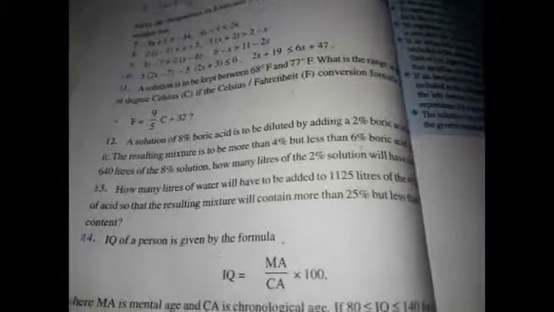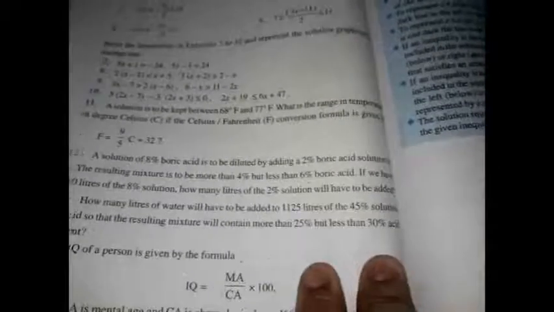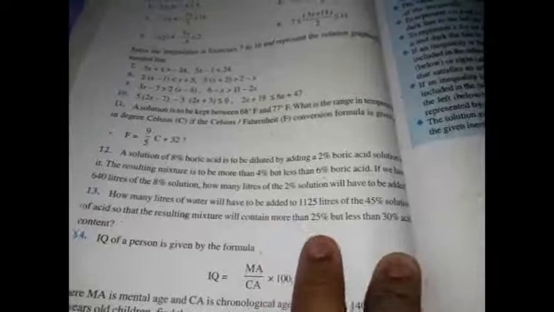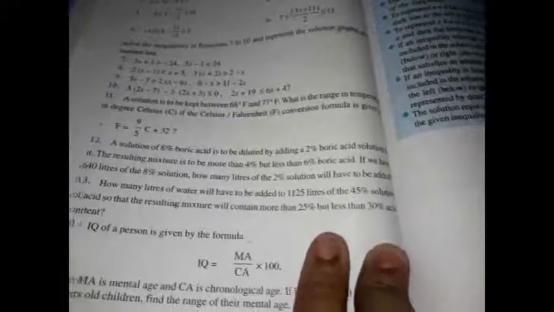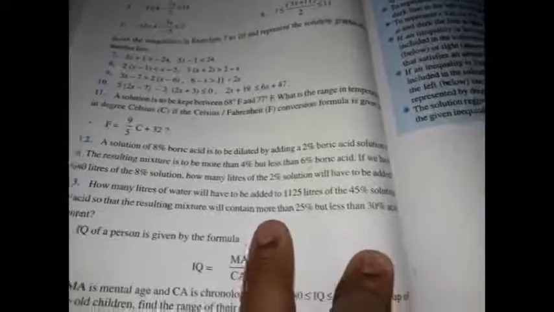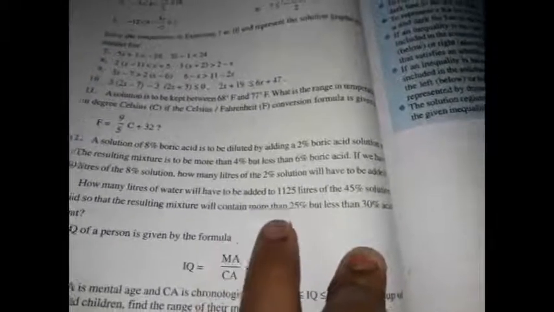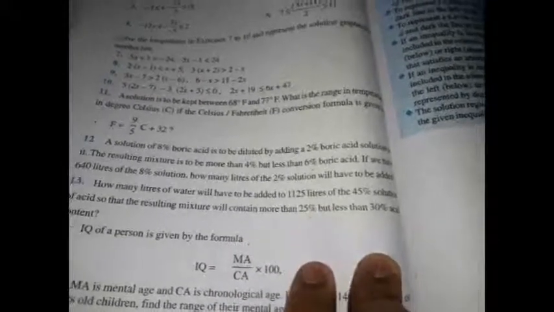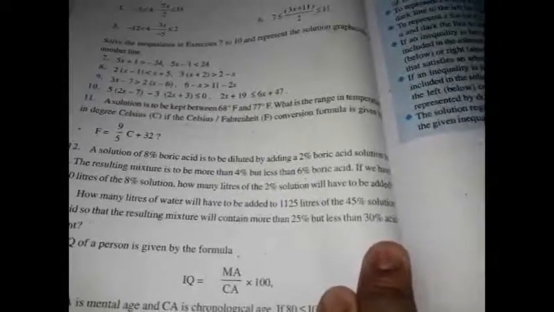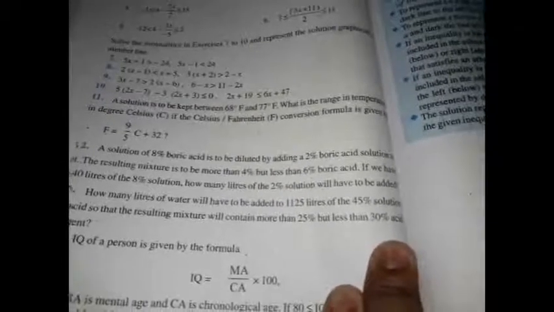Now it is given, if we add this solution, the resulting mixture will contain more than 25% but less than 30% of acid content. So it should be greater than 25% of the total mixture x plus 1125 and less than 30% of x plus 1125. But which should be greater than and which should be less than?